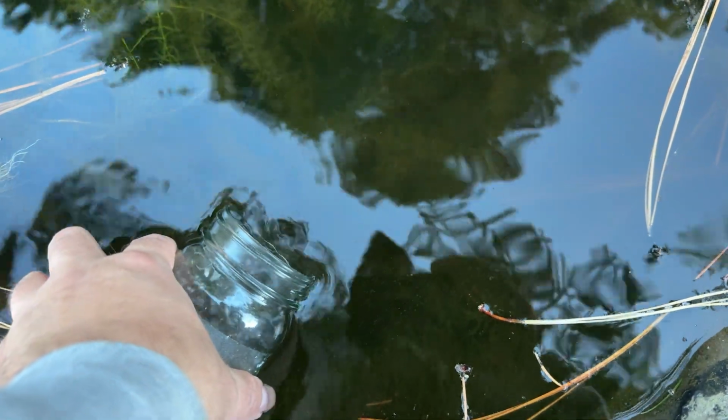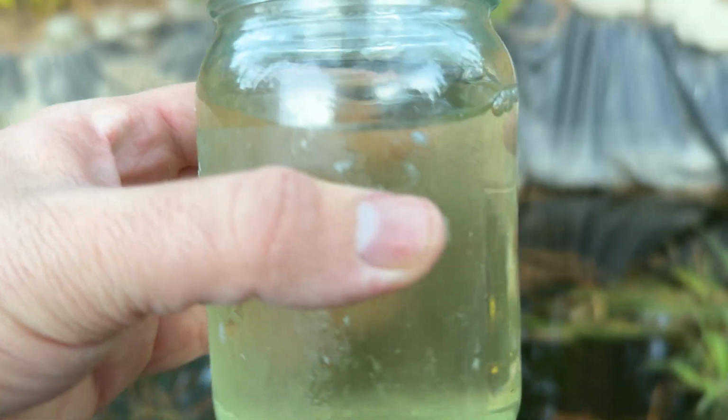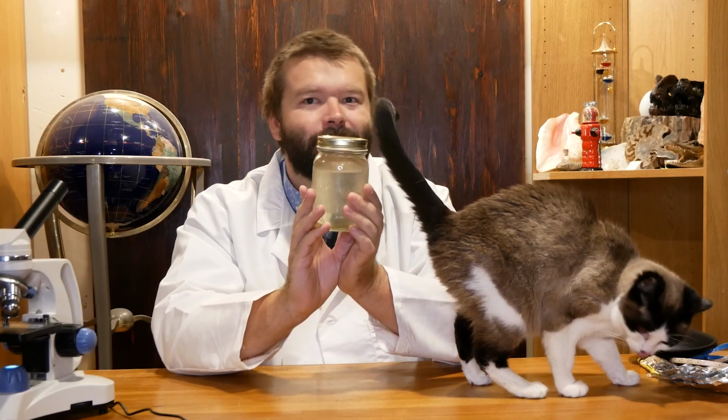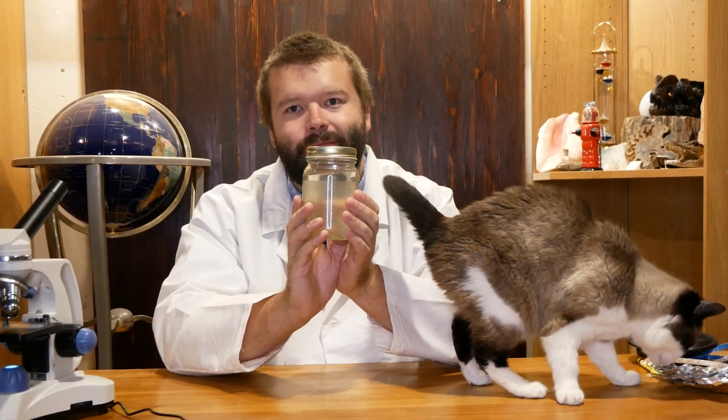I don't have access to the ocean, but I have access to a pond. Yep, there's plankton in the ponds too. So I went and got a jar of water from the pond with this nice greenish tint. Oh hey, this is Leela the science cat. What's up? We have a guest. In this jar, there is plankton. And to prove it to you, let's put it in.